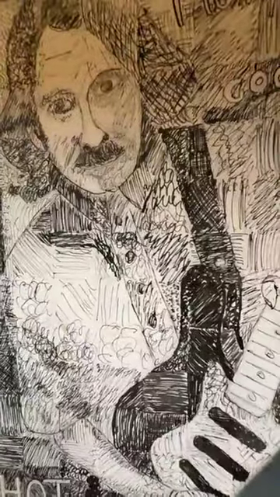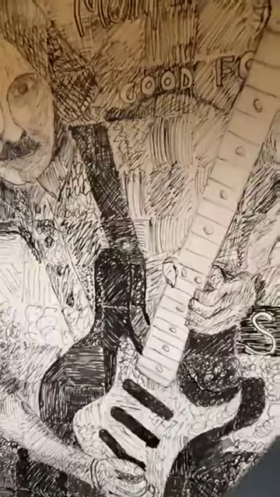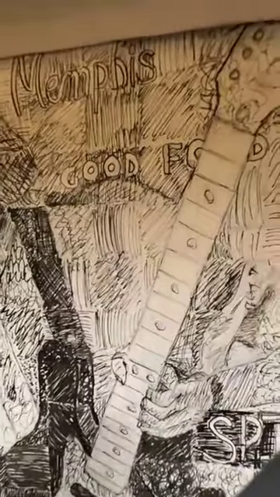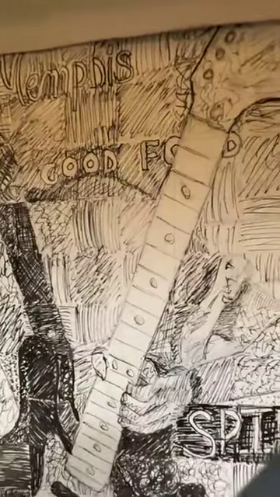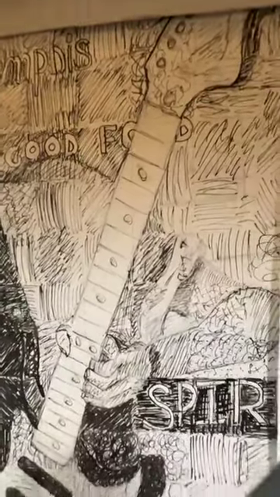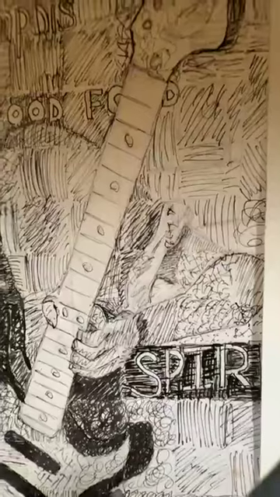So if you look very closely, you'll see that this is a combination of different kinds of what they call cross-hatching, okay? So you see all these little squares? There it is, Memphis. Good food. It's my Fender Strat.